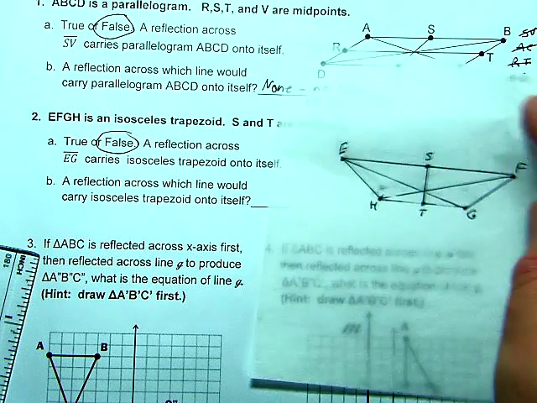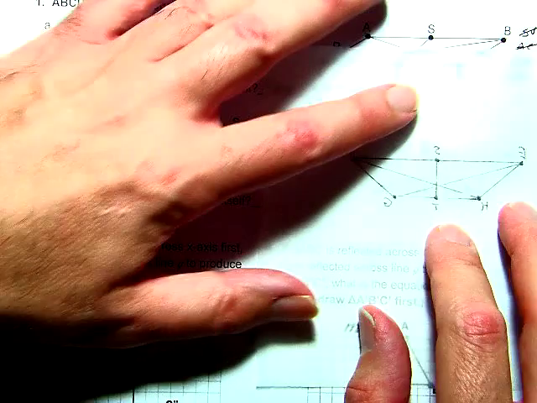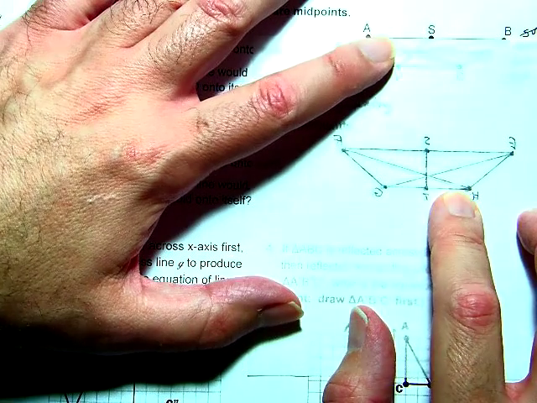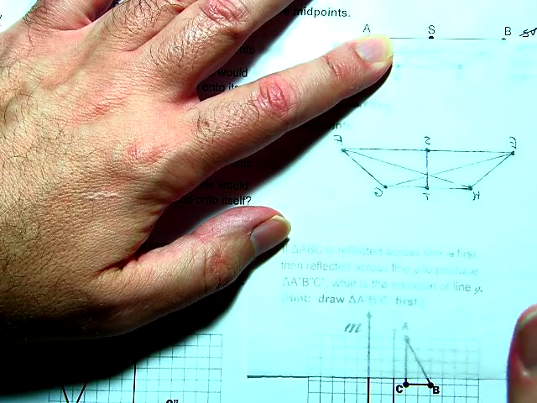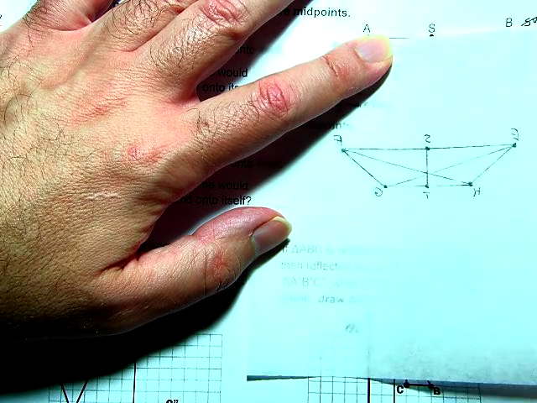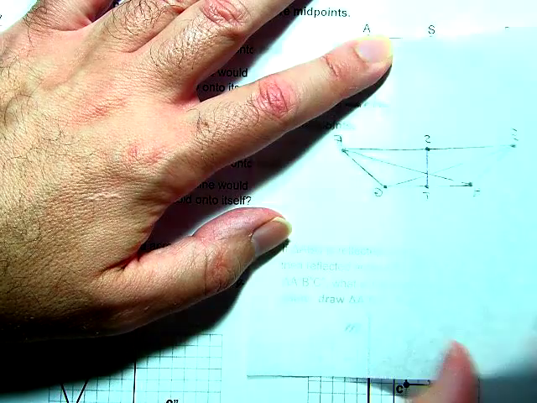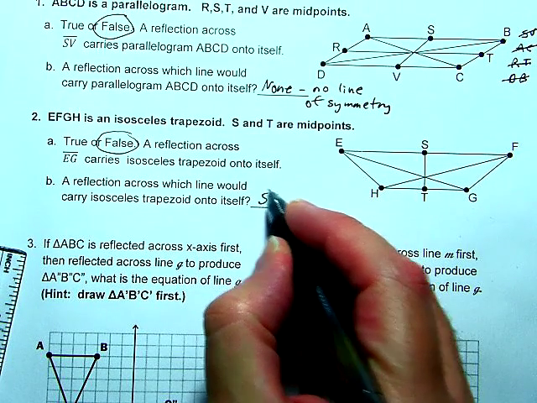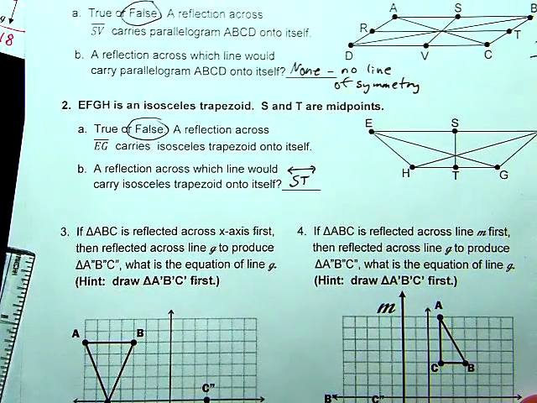So we've got the trapezoid there. Let's flip it over. Let's put S on S and T on T, because remember, points that are along the axis of symmetry do not move. They stay stationary. And I think you'll see this looks very good. As we flip this back and forth, you'll see it goes right on top, and it superimposes very nicely. So the answer is line ST. Line ST would be the line that would carry the isosceles trapezoid onto itself.